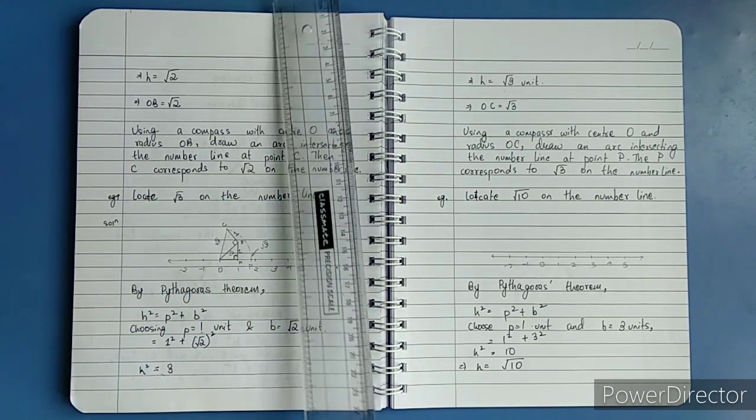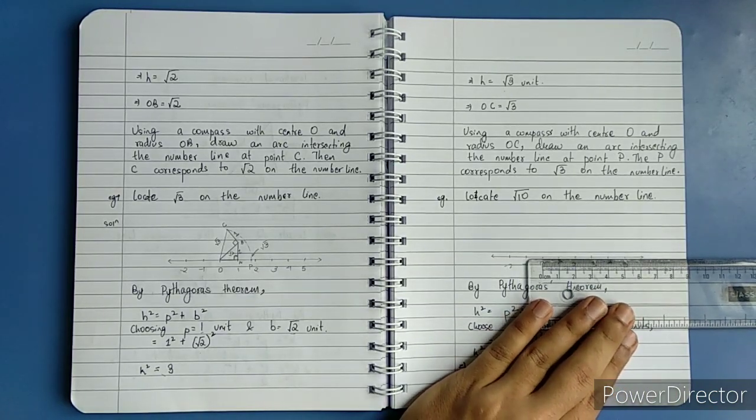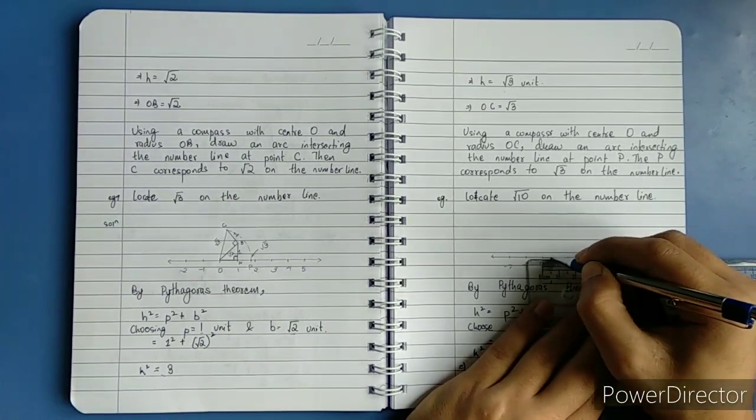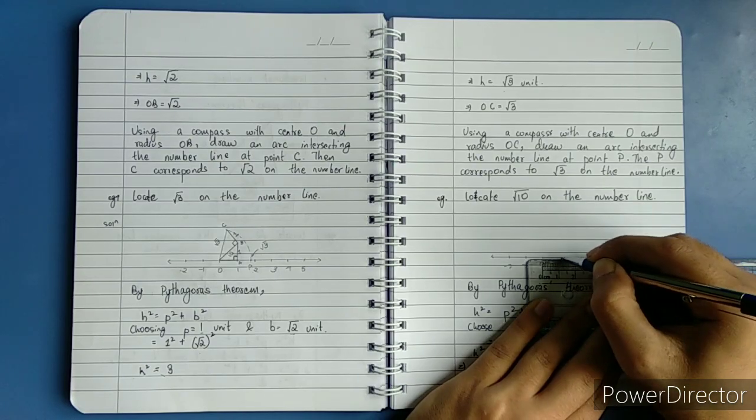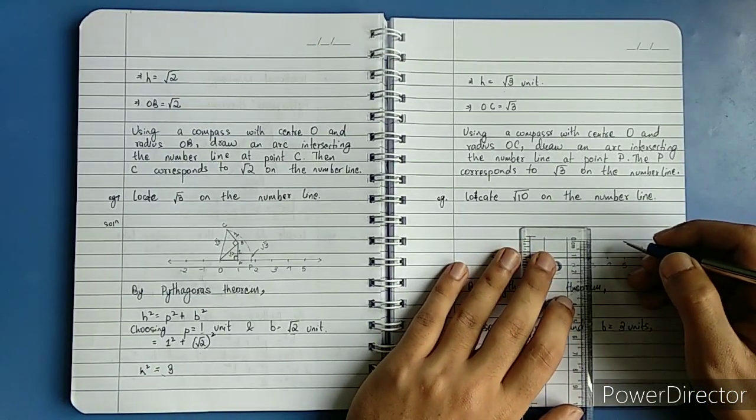So what we are doing in this question is we are taking the base as 3 units. And we are drawing a perpendicular of 1 unit.